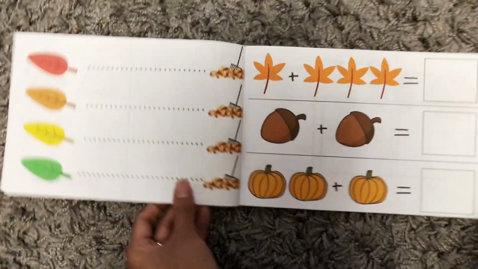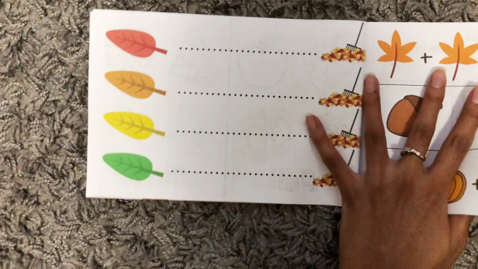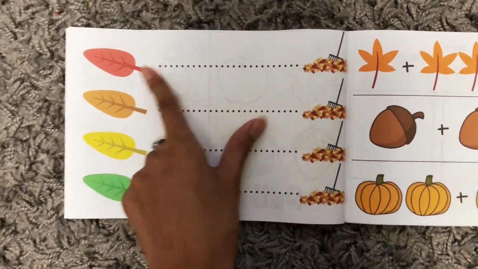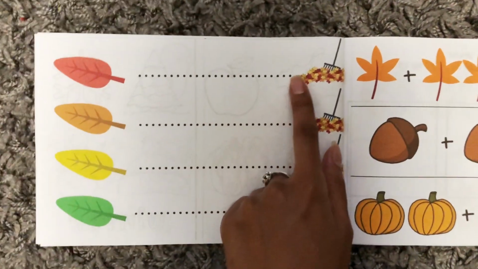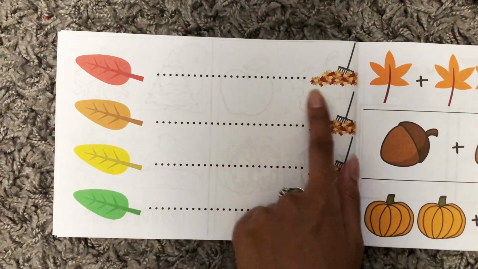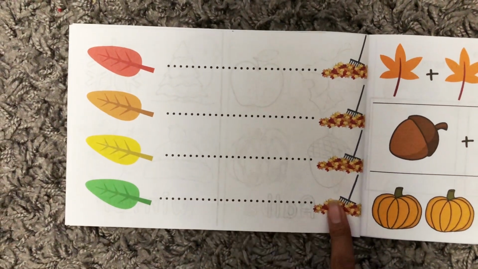So here is the fall activity. On this page, they have to trace the leaves to the pile of leaves here. So they just trace the line. They'll just trace each line here to get each leaf to the pile of leaves.